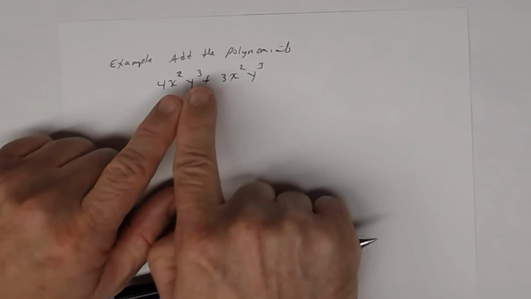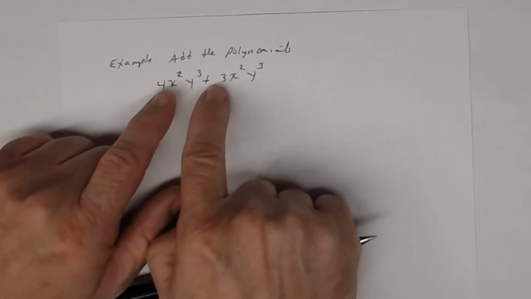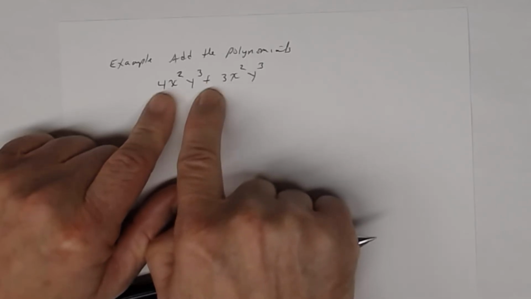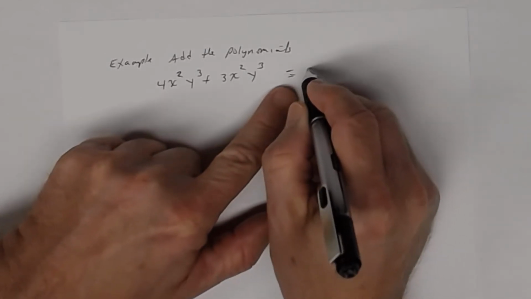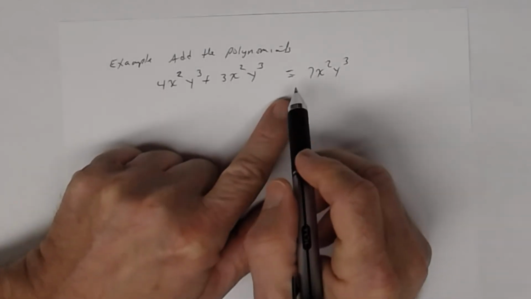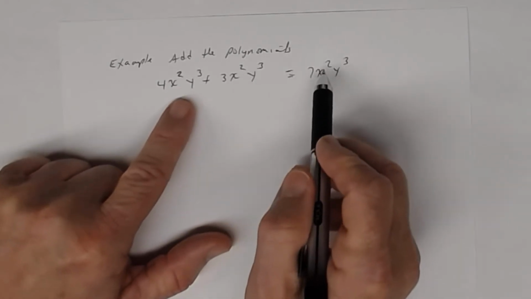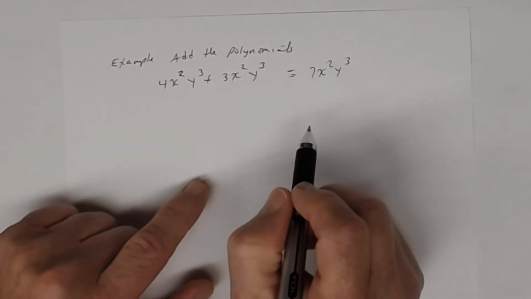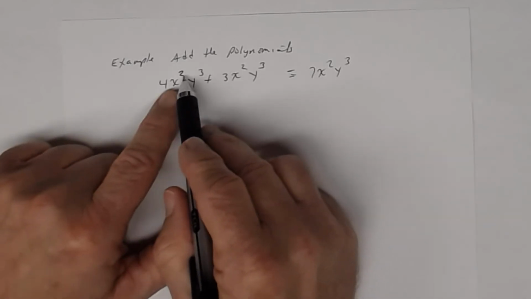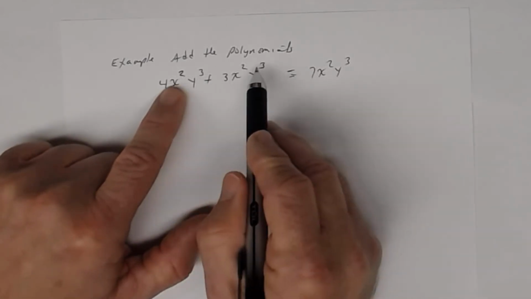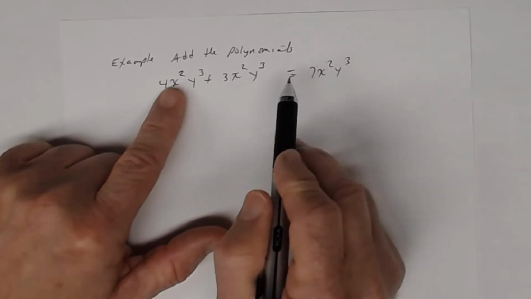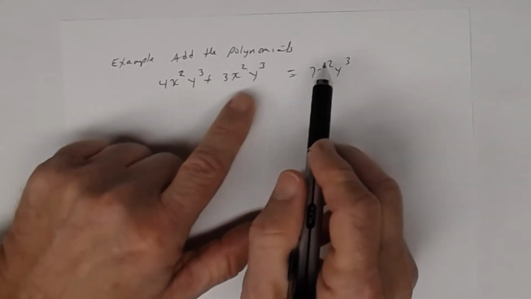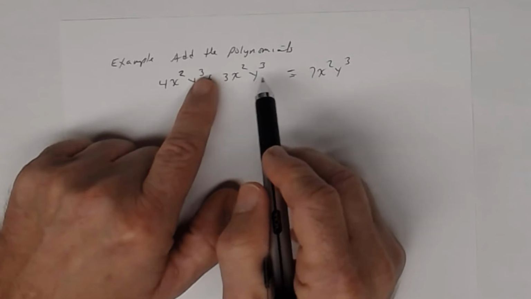Most students, when they get that experience, know that all they have to do is add their coefficients. 4 plus 3 is 7. They'll just say, well, that's going to be 7x squared y cubed. So remember, when you combine like terms, the exponents stay the same. So notice x squared in the answer, y cubed in the answer. Okay? So don't add the exponents. Don't say 2 plus 2 is 4, 3 plus 3 is 6. Don't do that. When you add or subtract polynomials, your exponents stay the same: x squared, y cubed.